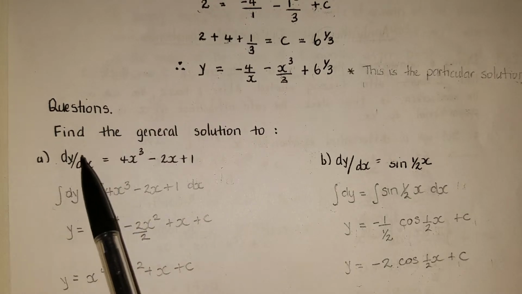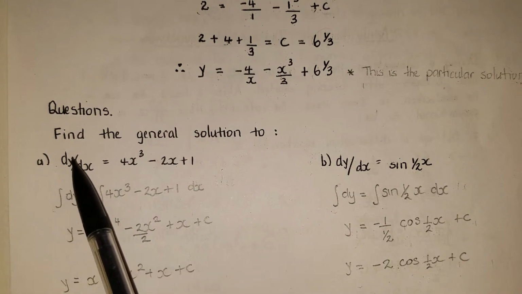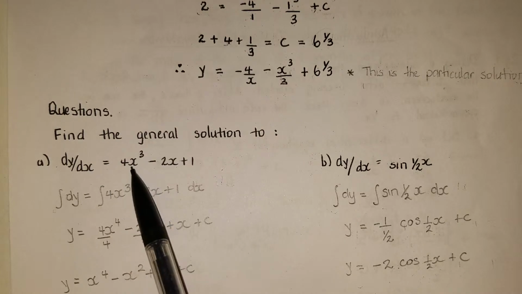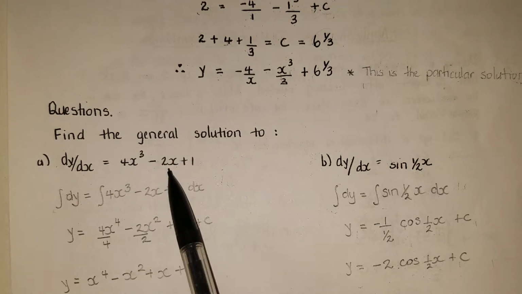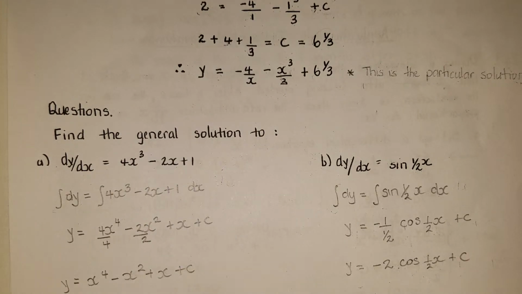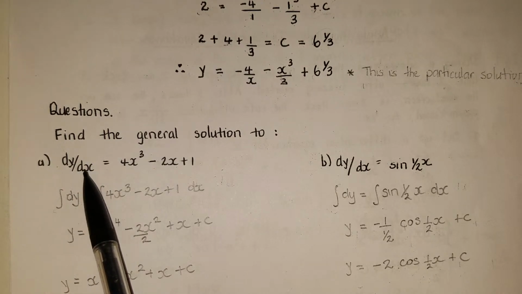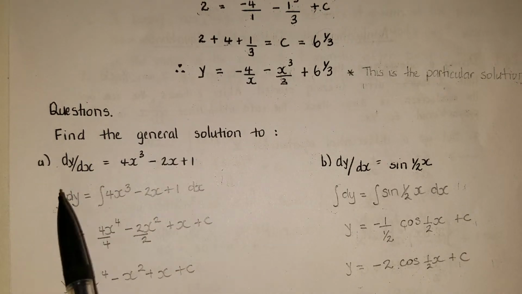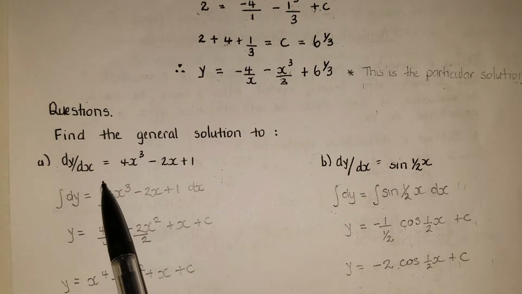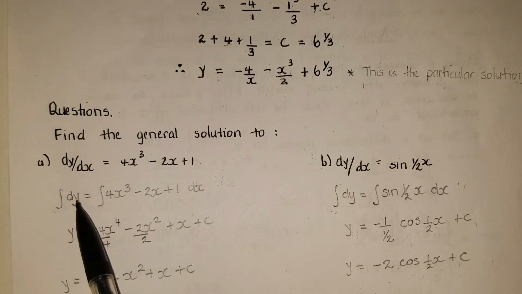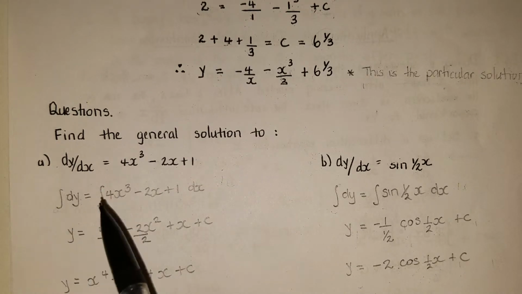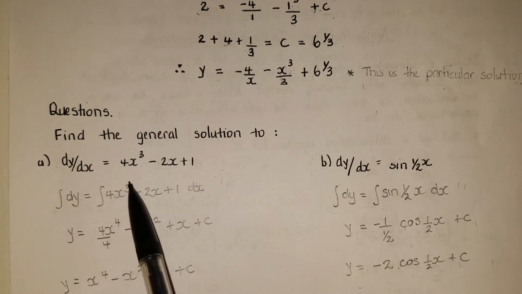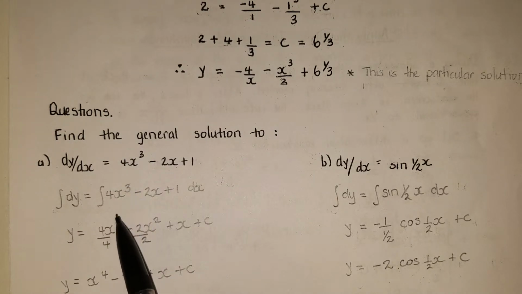Here it says, find the general solution to dy/dx equals 4x cubed minus 2x plus 1. This dx will be brought up. Now we can integrate both sides. Integrate dy to get y. Here when we integrate 4x cubed, we add 1 to the power to get 4 and divide by that 4.